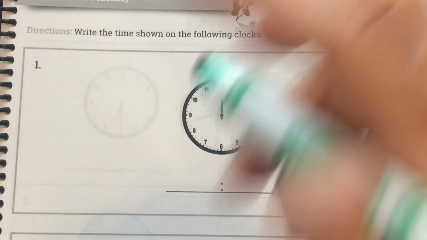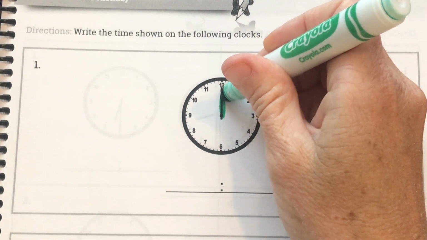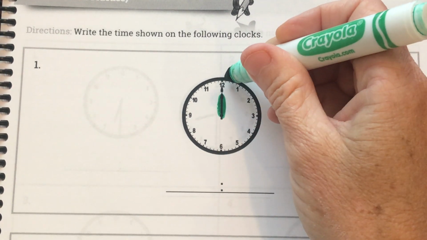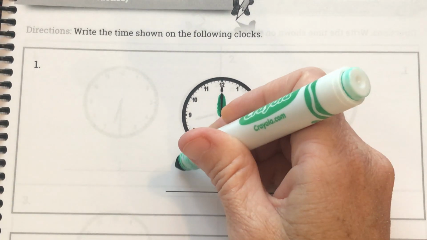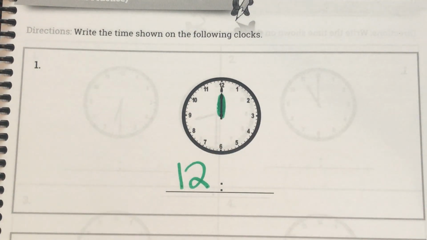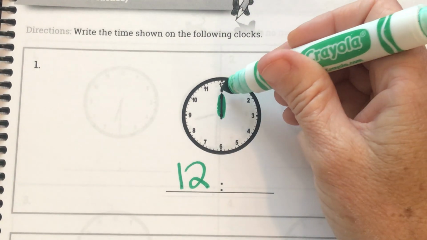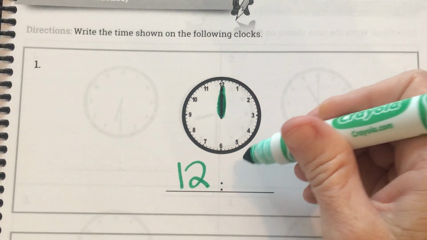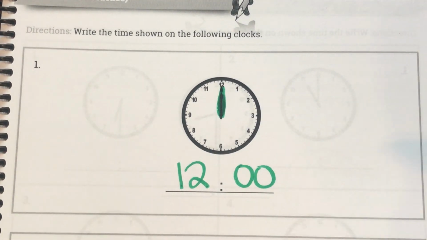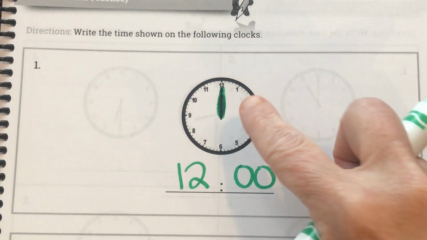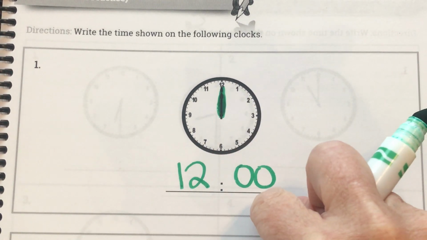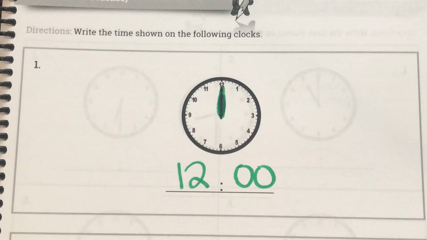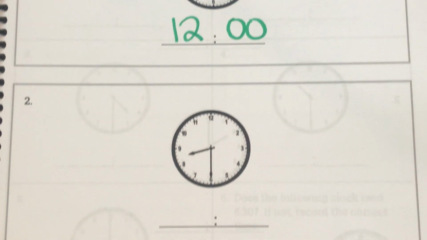So what that tells me is if my shorter hand is pointing to 12, I know my hour is 12. But then if the longer hand is also pointing to 12, that means my minutes is going to be 00, which means that this says 12 o'clock exactly. Okay, let's look at another one.